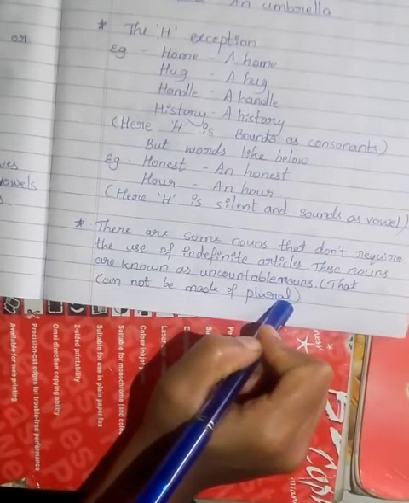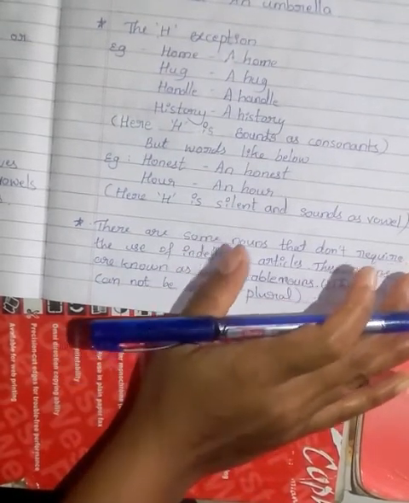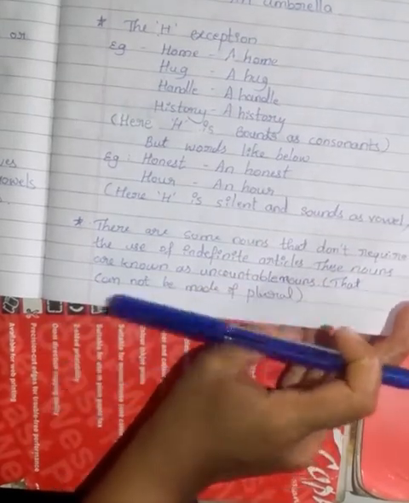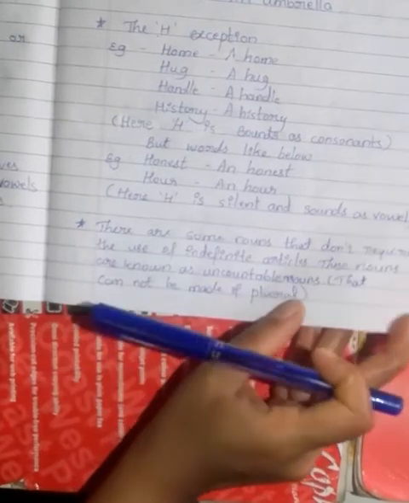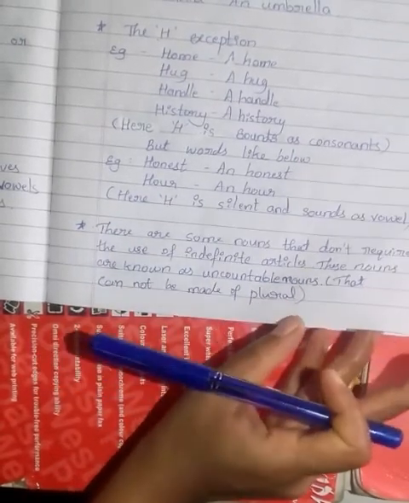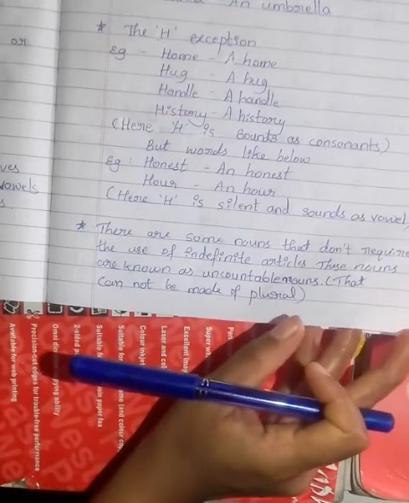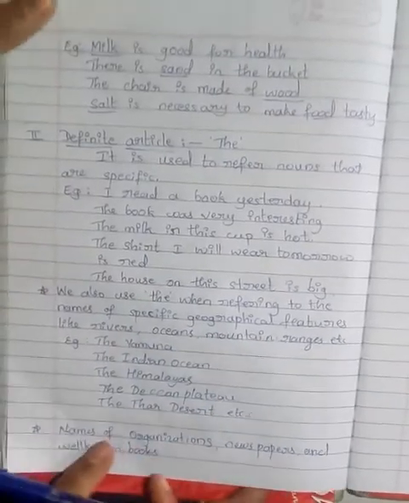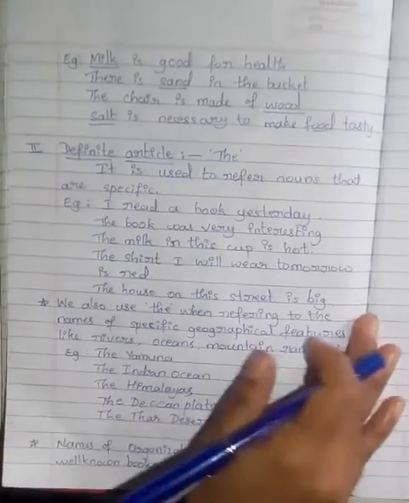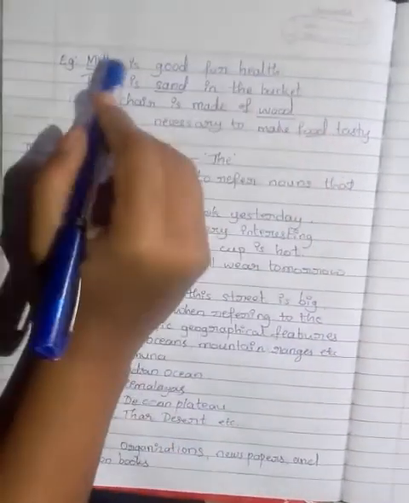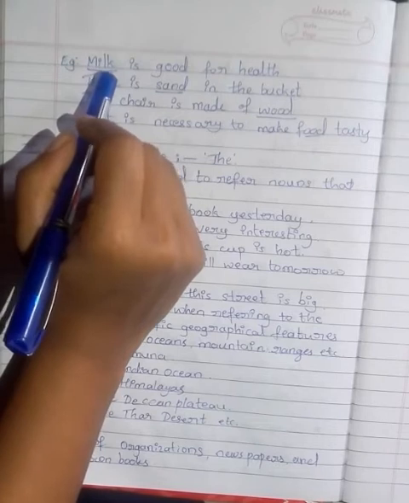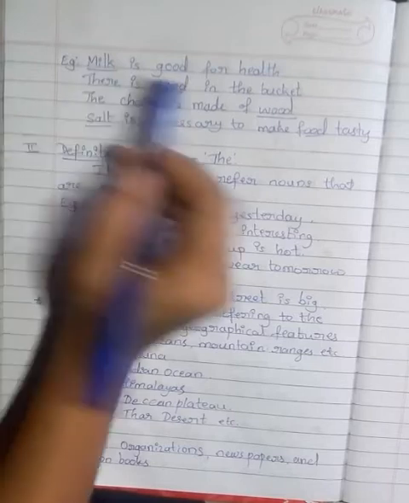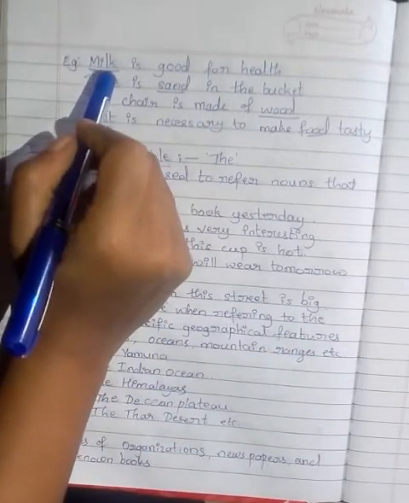I have told you we will use indefinite articles for singular and countable nouns. Here I am saying we will not use indefinite articles for uncountable nouns, students. Let's see the examples and you can understand. See, students, milk is good for health. Here milk is an uncountable noun, so we should not add an indefinite article for this word.